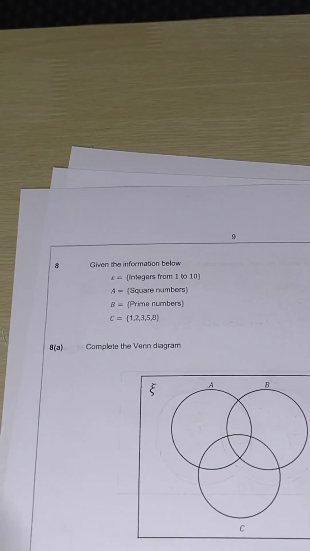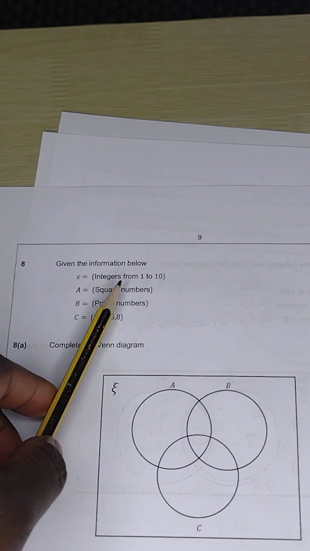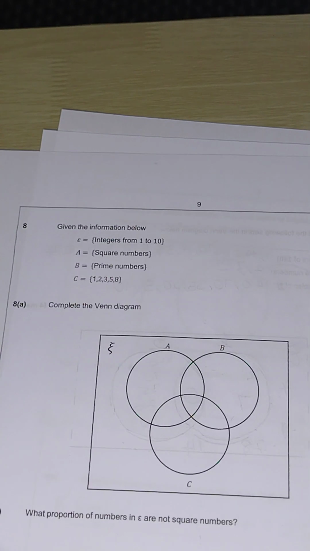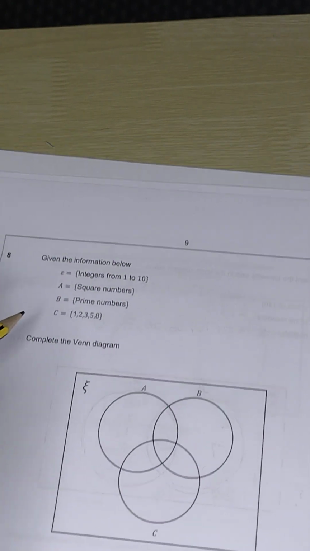So for question 8, given the information below, we have our set is integers from 1 to 10. So let's just solve these ones first, and then we can look at our Venn diagram. So integers from 1 to 10.